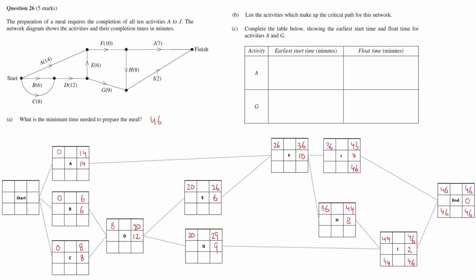And this block would be the difference between these two. 44 minus 44 is 0. So basically, your earliest start time and latest start time are the same. So you don't have any time to lag. You have to start at 44, and the latest you can start also is at 44. So there's no lag time similarly over here.